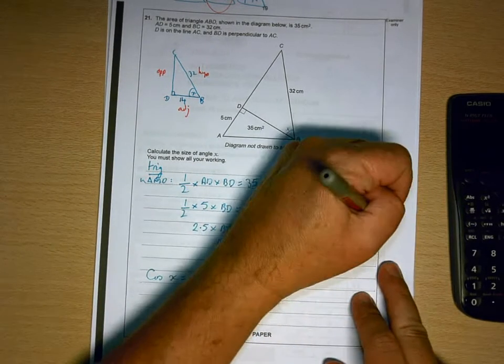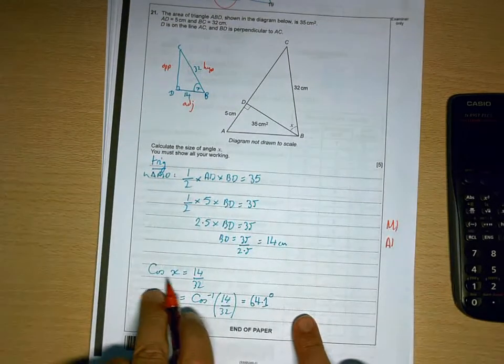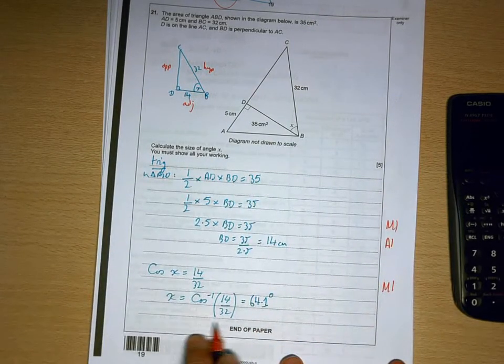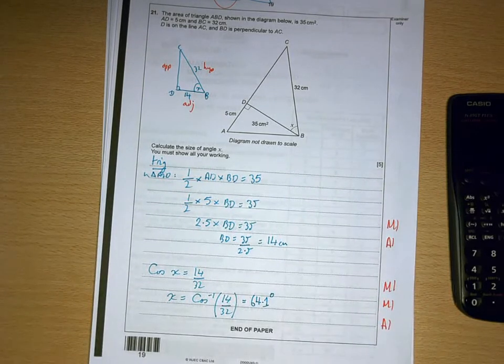There's 2 marks for getting the 14. There's 1 mark for cos x is 14 over 32. 1 mark for the inverse cos. And 1 mark for the final answer. So that is the complete calculator paper 2 intermediate tier from the summer of 2017.